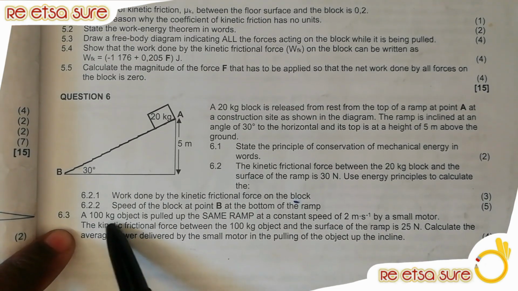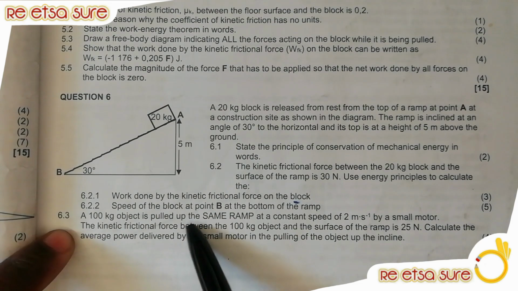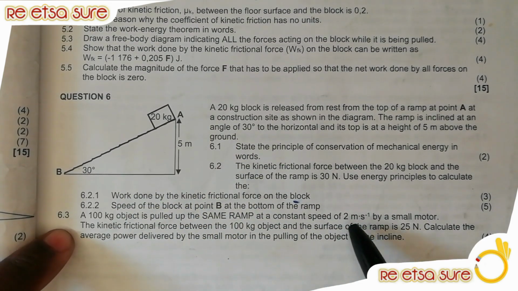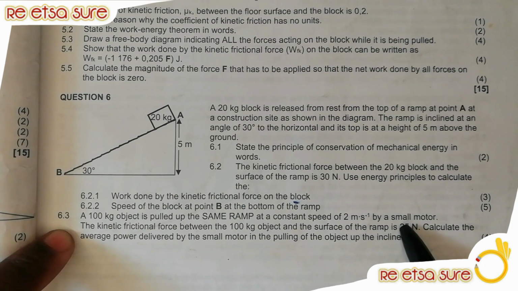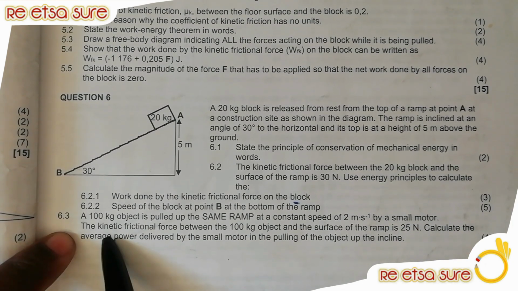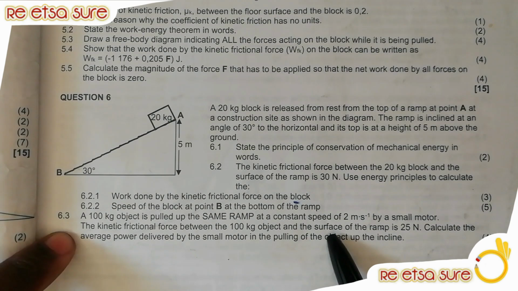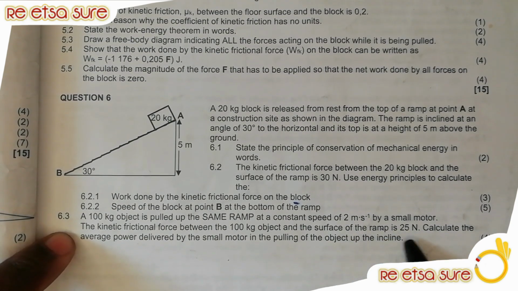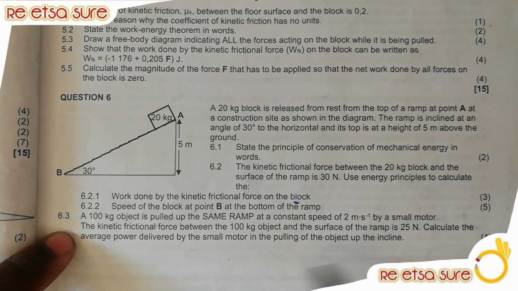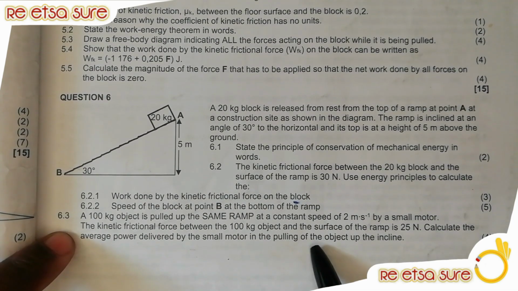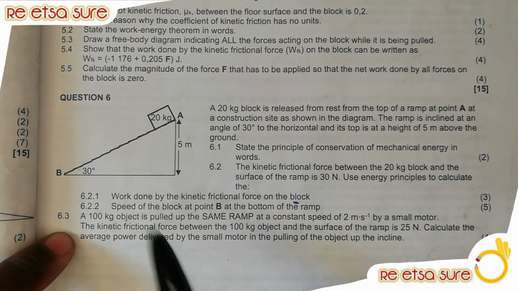6.3. A 100 kilogram object is pulled up the same ramp at a constant speed of 2 meters per second by a small motor. The kinetic frictional force between the 100 kg object and the surface of the ramp is 25 newtons. Calculate the average power delivered by the small motor in the pulling of the object up the incline.